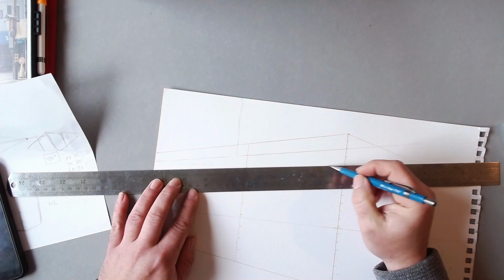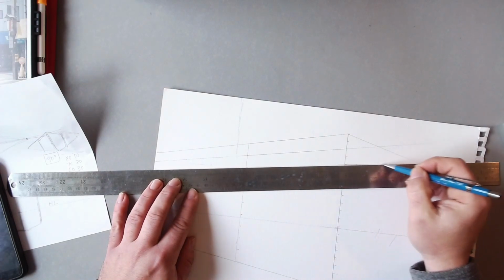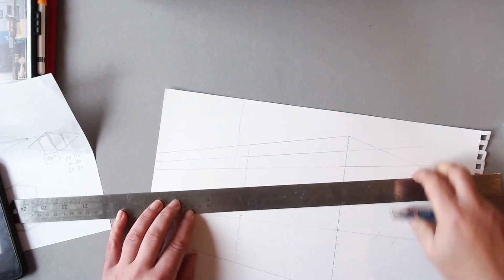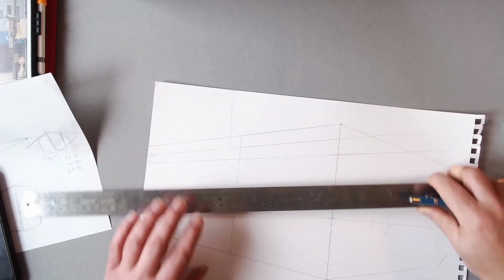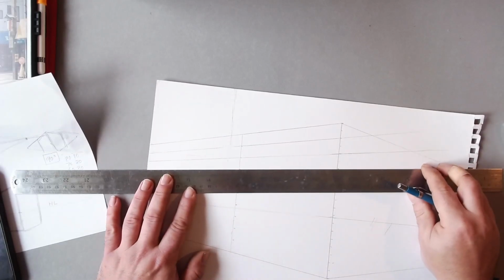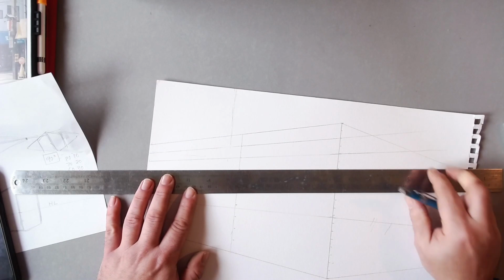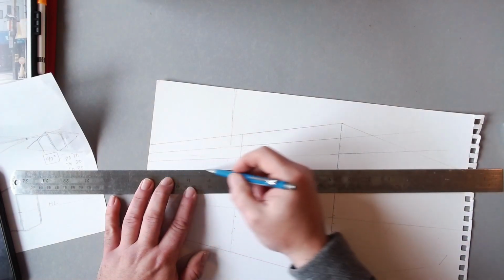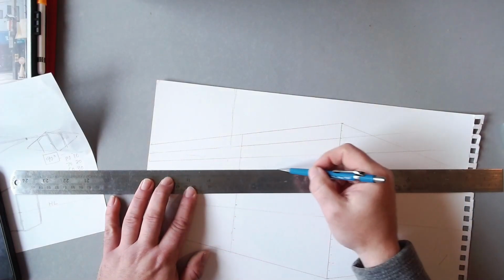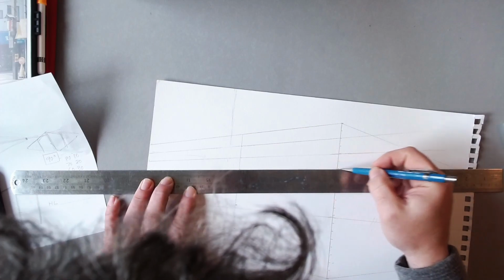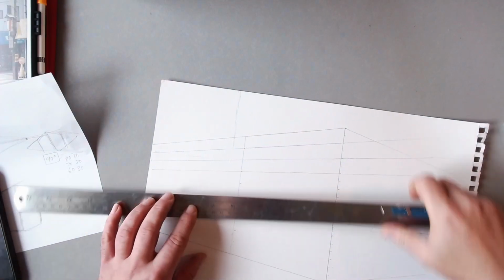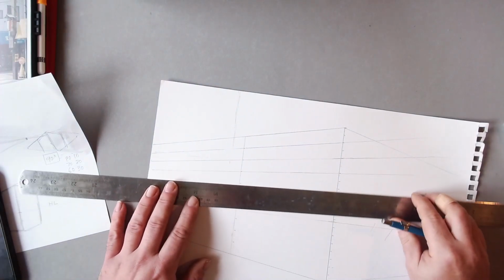So you want to keep these guidelines as light as you can, just so you can see them. But yes, don't be too heavy with these lines. I'm probably pressing a little bit harder just so you guys can see on camera.